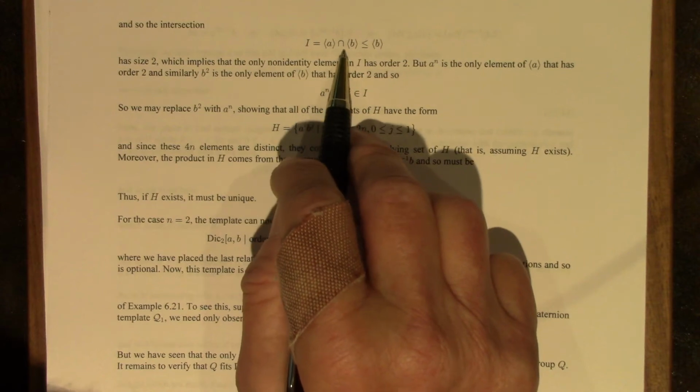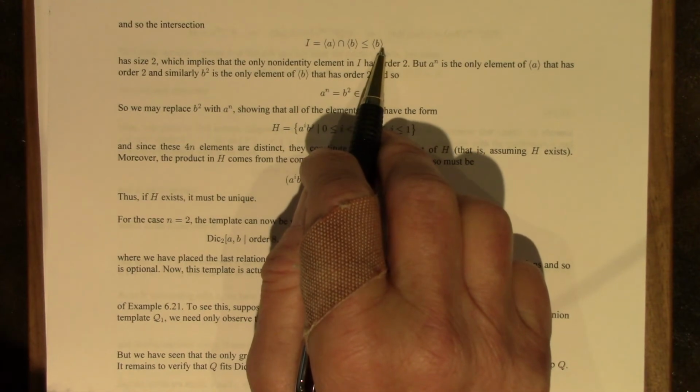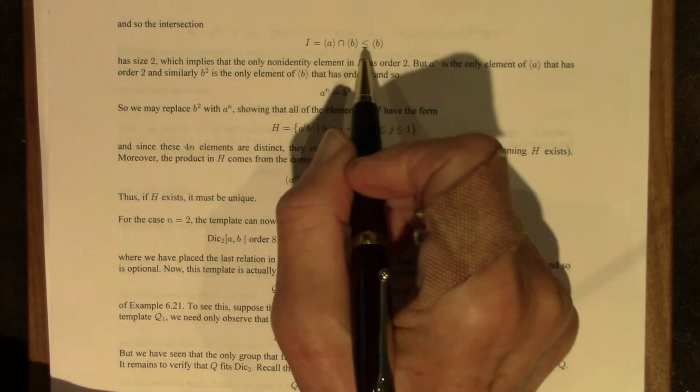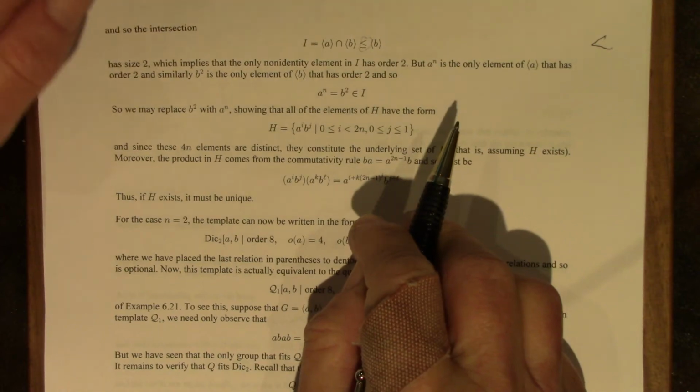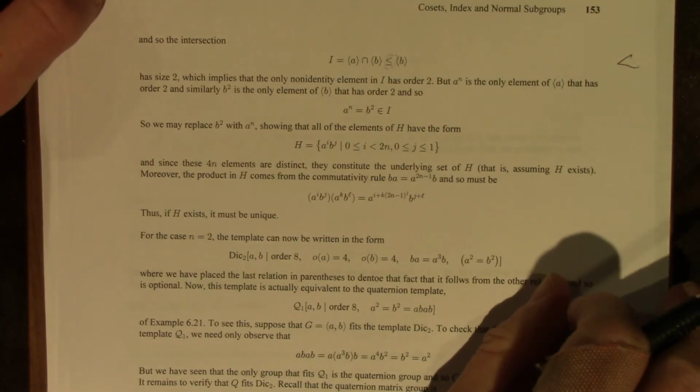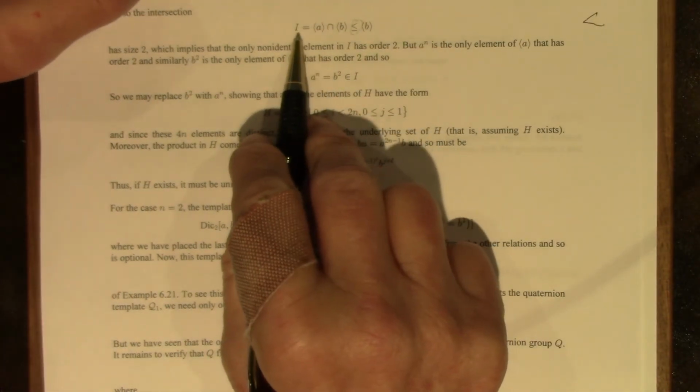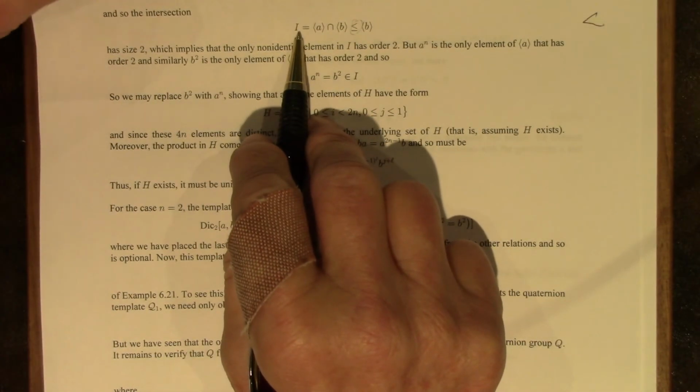So this has order 2. It's contained in this subgroup. Probably should do a strictly less than here. So that implies that the only non-identity element of this intersection I has order 2.